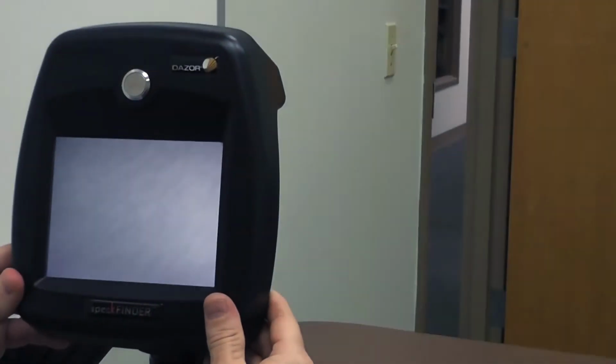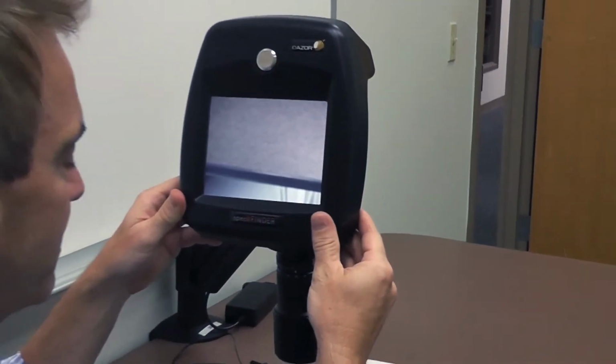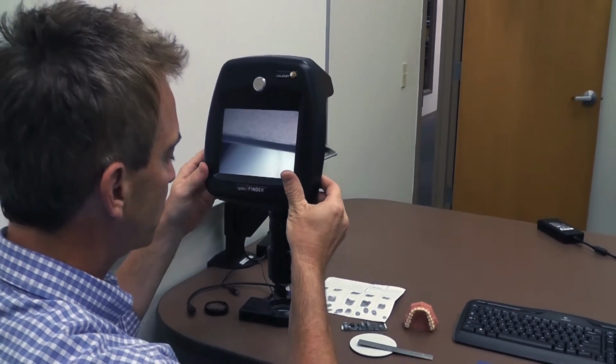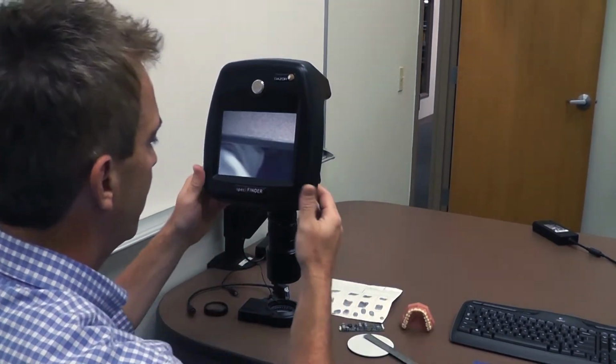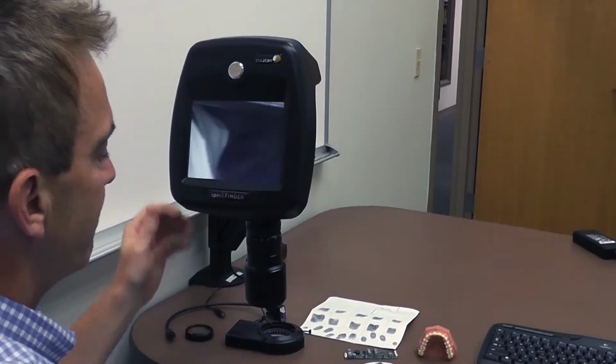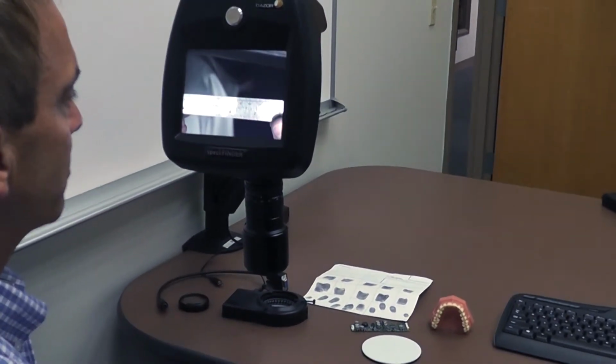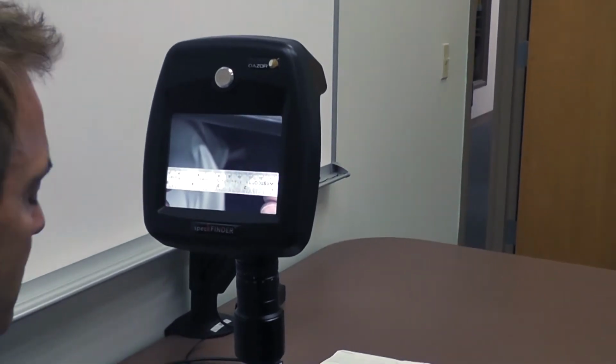And then simply by changing the working distance, I'm going to pull this all the way over to the edge of the table. And once I get off the edge of that table, I'm going to get this ruler into focus. Here I am at a little bit over 150 millimeters.